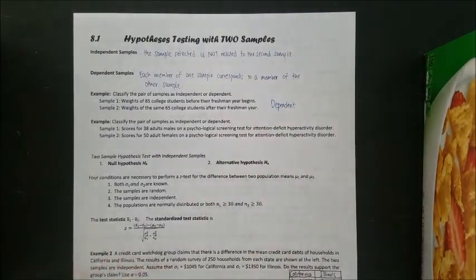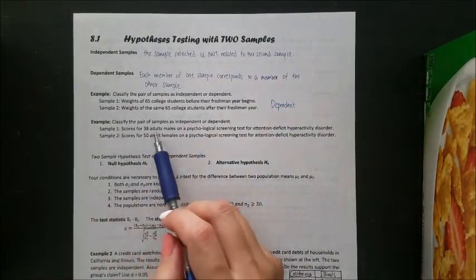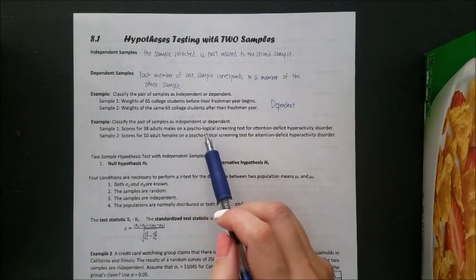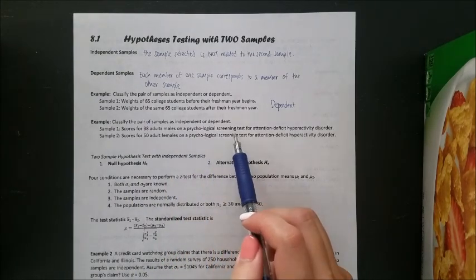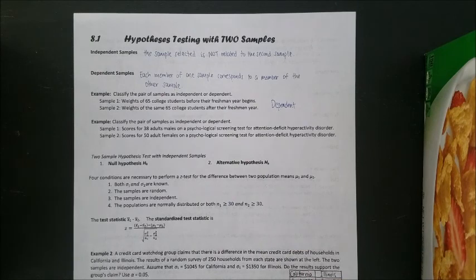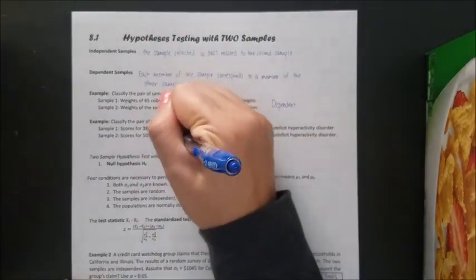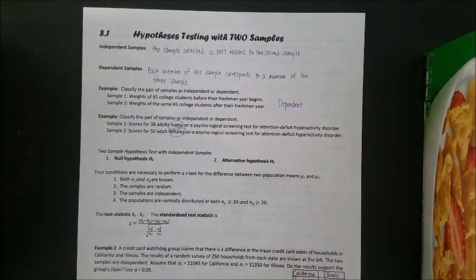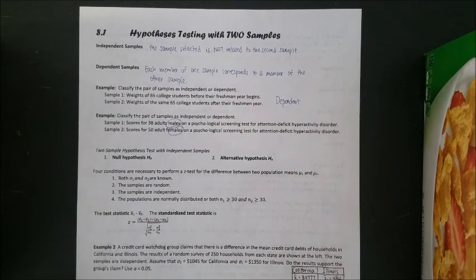My second example, I have scores for 38 adult males on some psychological screening test for ADHD. And then for sample 2, I have scores for 50 adult females. Because these are different people, they obviously can't be the same people, that makes it independent.